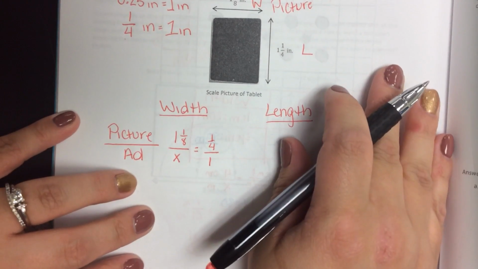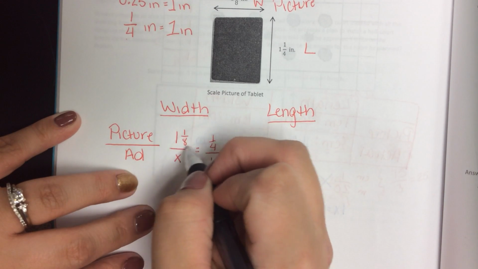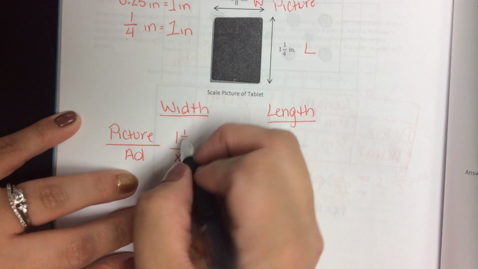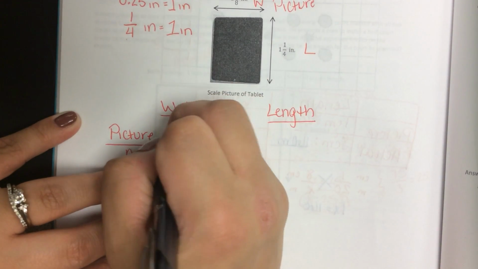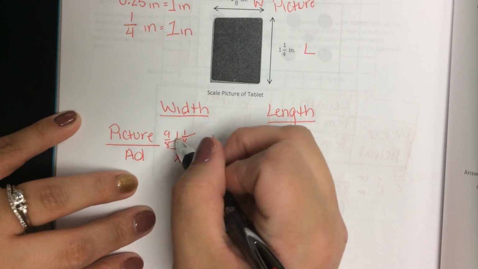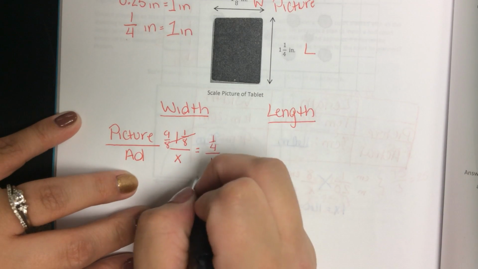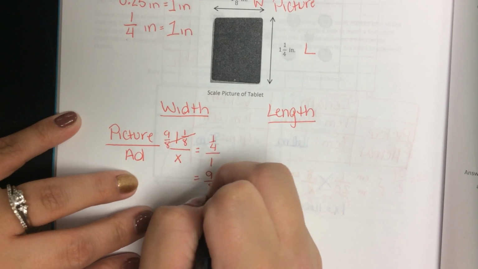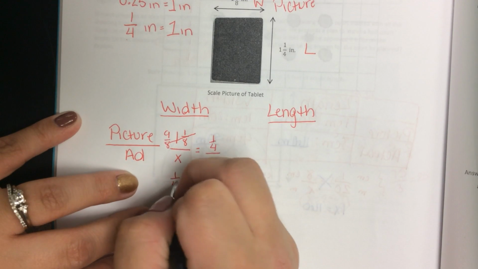And now I'm going to cross multiply and divide. First, I'm going to change this into an improper fraction so that it's easier to cross multiply. This is 9/8. So instead of using 1 1/8, I'm going to use 9/8. I got that by doing 8 times 1 plus 1. So if I cross multiply in this direction, I get 9/8, because 1 times 9/8 is still just 9/8. And when I do this direction, I get 1/4 times x.